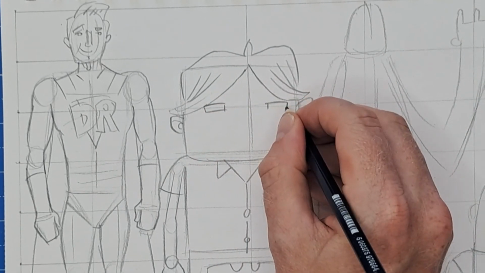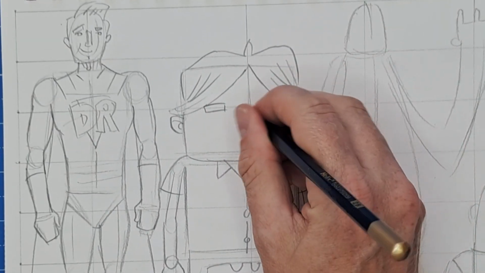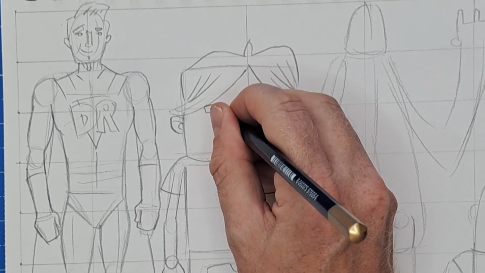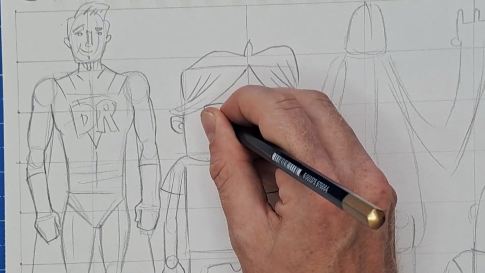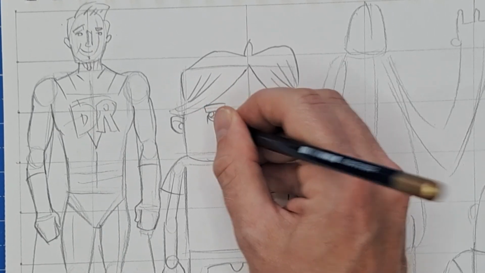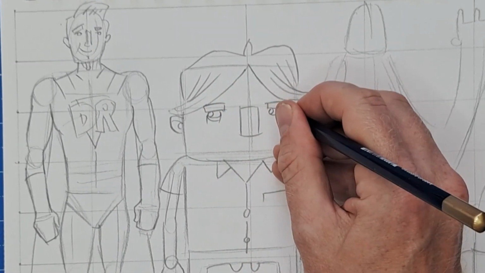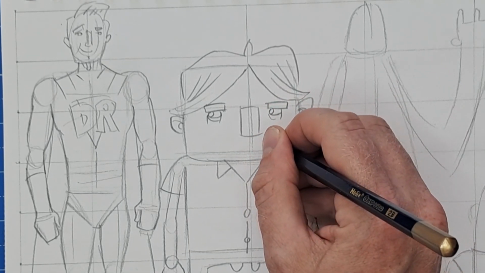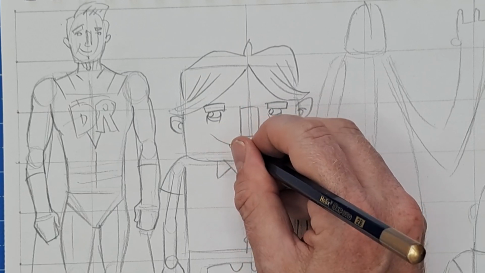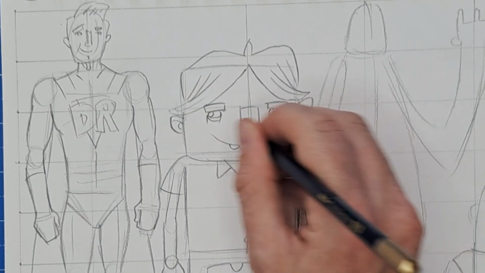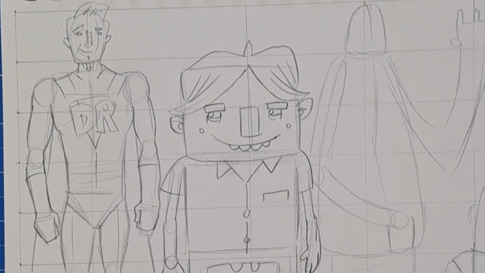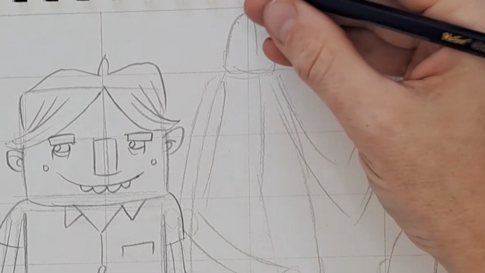So for this one, because you've got this much bigger rectangular head, you've got to consider where you're going to put the features, how you're going to space them out. When I do a how-to video about expressions and emotion, I'll talk a little bit more about how different sized eyes, use of eyebrows, the mouth in different positions can give you different senses of what the character's like.